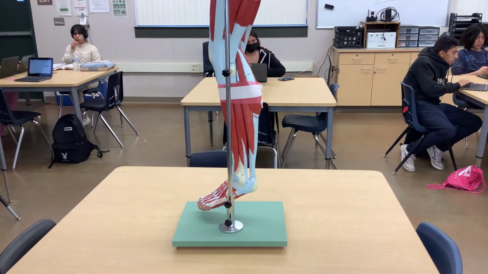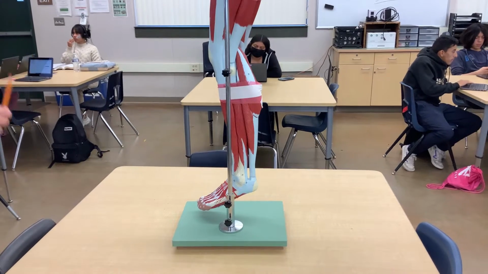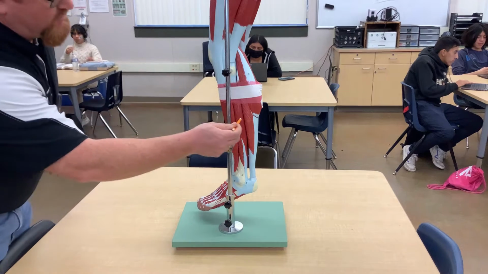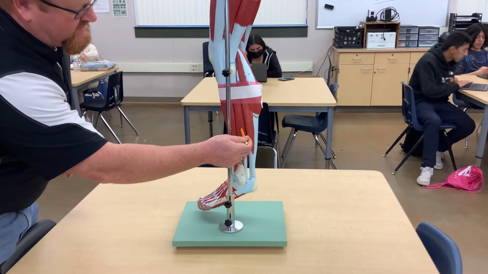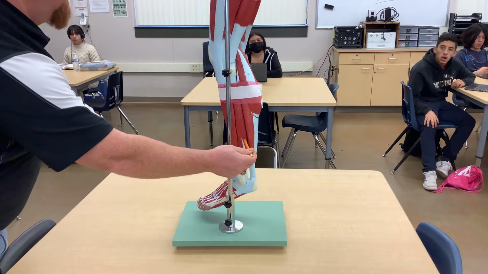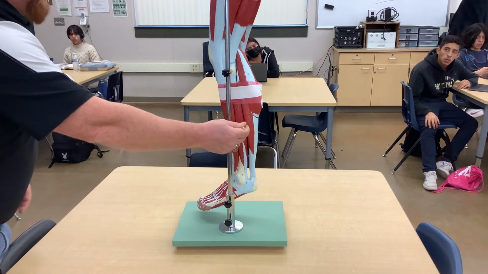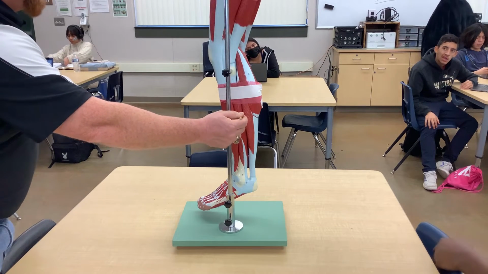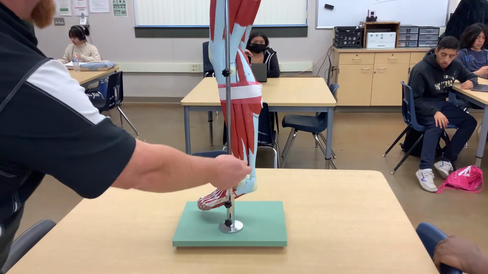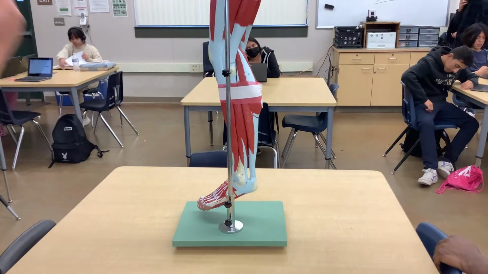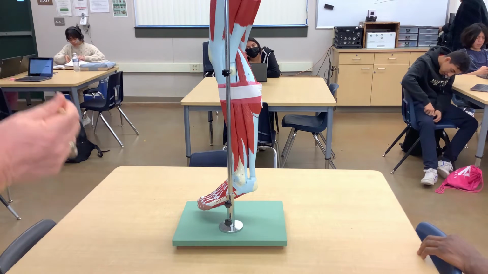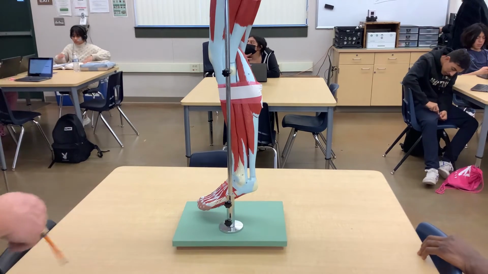All right, let's look at number 13, the lower leg and the ankle. We're going to do the peroneus brevis. The peroneus brevis is this small muscle right here on the lateral side of the lower leg. It is near the fibula, and it's a muscle that can come down and causes eversion and external rotation.